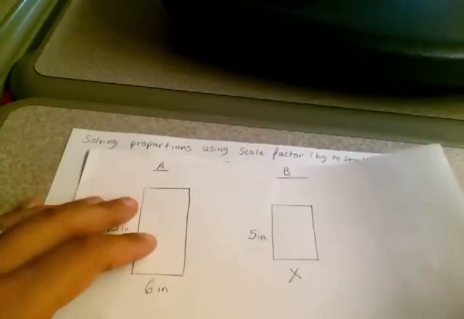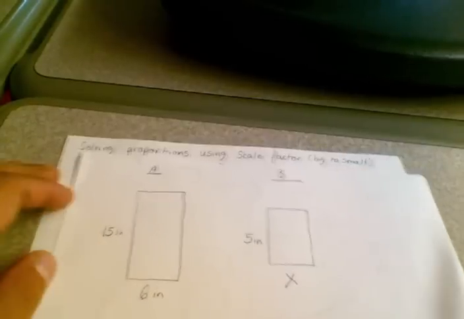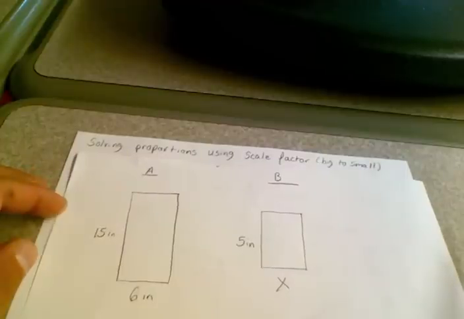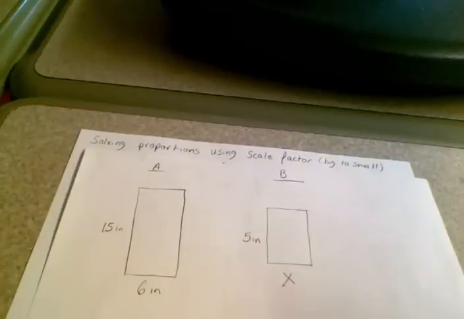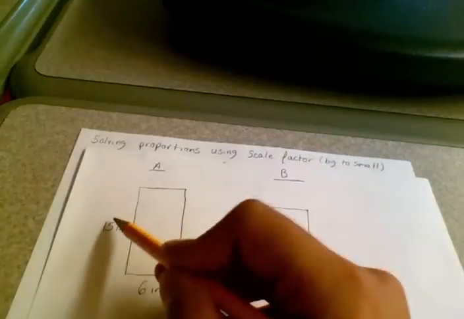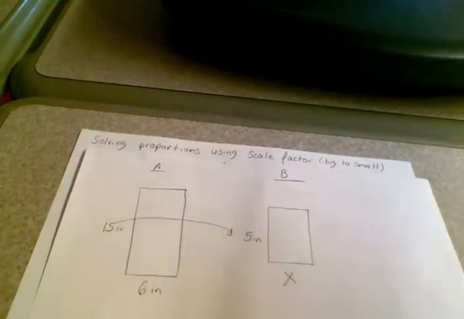Let's take a look, though. There's another scenario where you have to solve proportions using scale factor, but you might see it going from a big figure to a small figure. Let's take a look at this next example. Here I have figure A, here I have figure B. We said think multiplication. So if we want to think how we are getting from 15 to 5, what are we multiplying by?